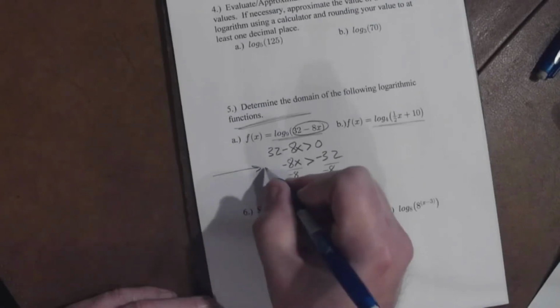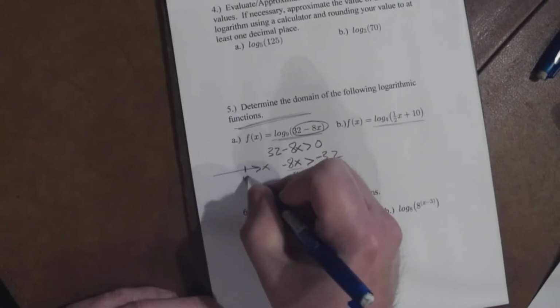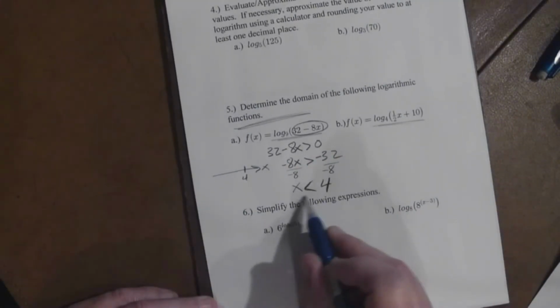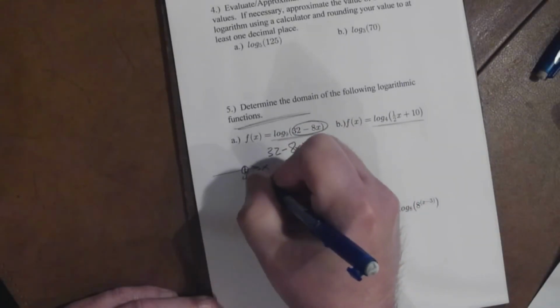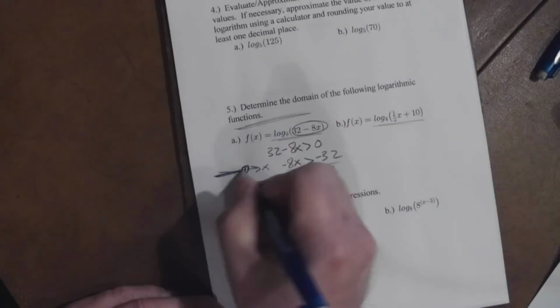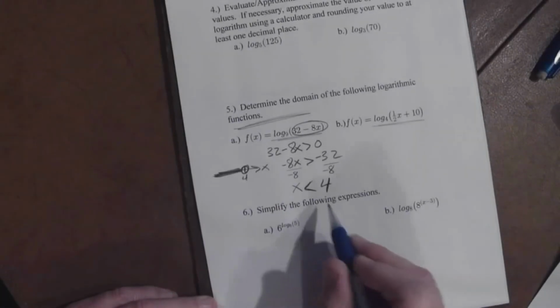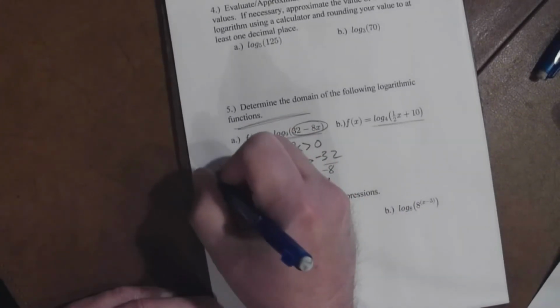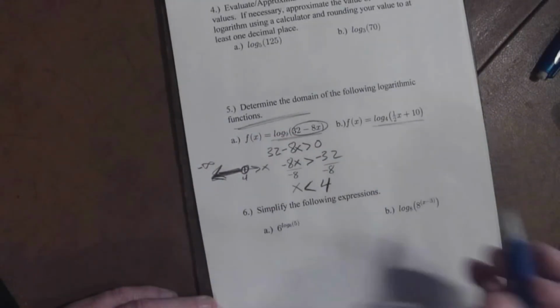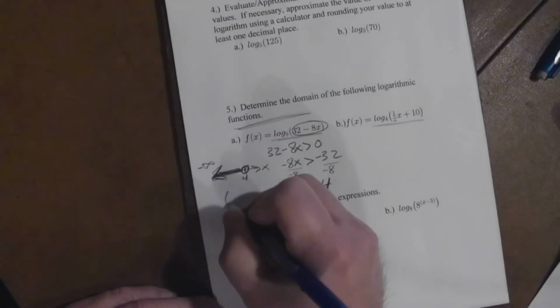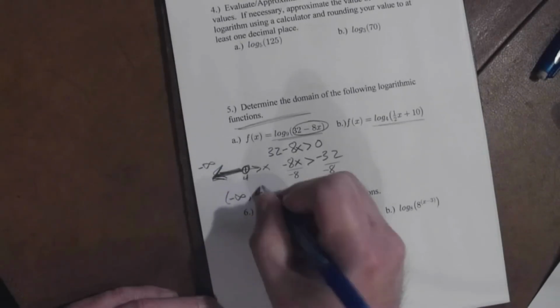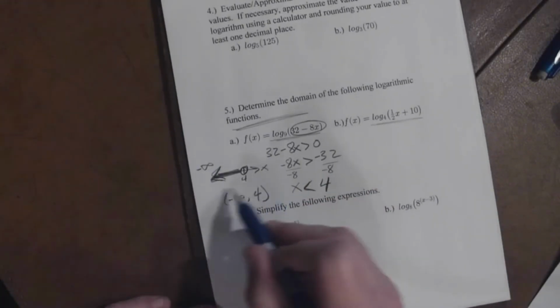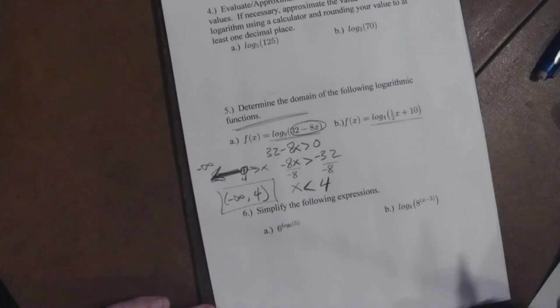All right, here is my domain description. If this is my number line for x, and this is the value of 4 on my number line, x must be everything less than 4. We can't include 4. We can get really close to it, but we don't include it. And we are every value from negative infinity up to the value of 4. So in interval notation, we might write that as the interval negative infinity to 4.